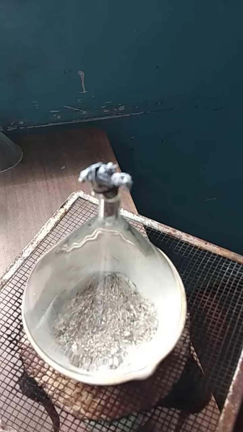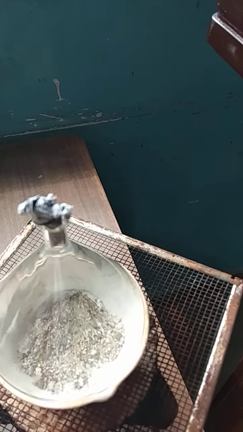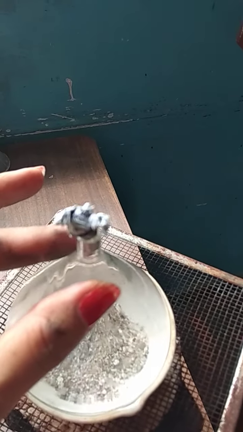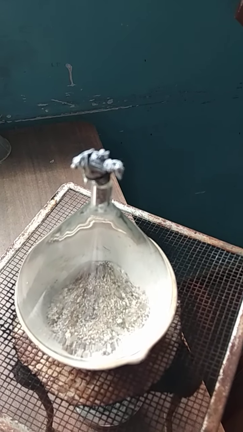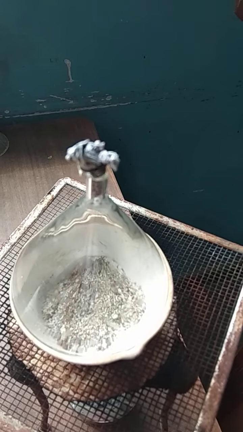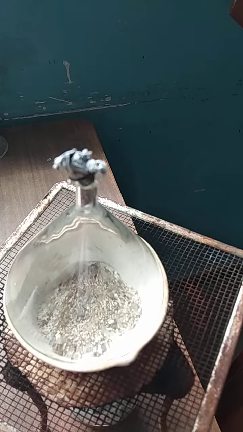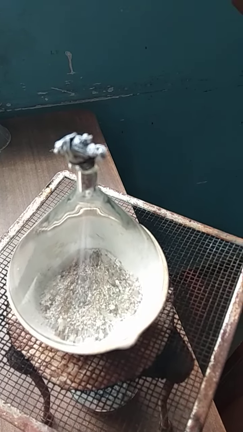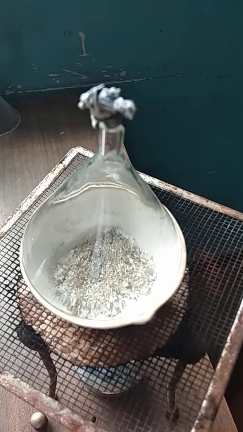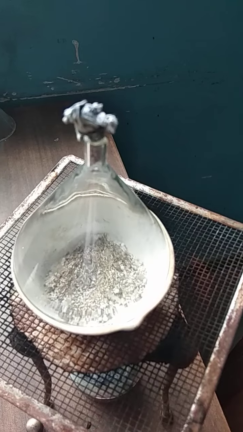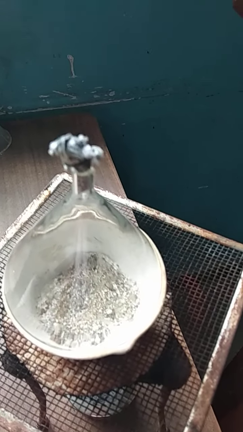start coming and depositing themselves on it. So we could see the white precipitates on the top of the funnel, showing that ammonium chloride particles are directly changing from solid form into vapors.